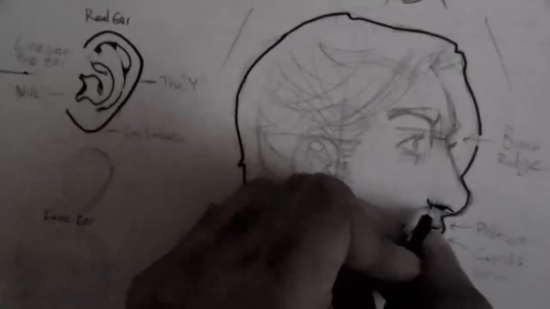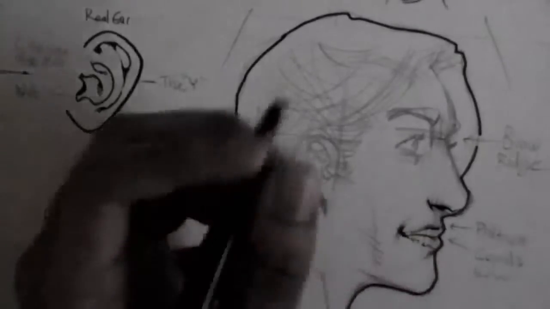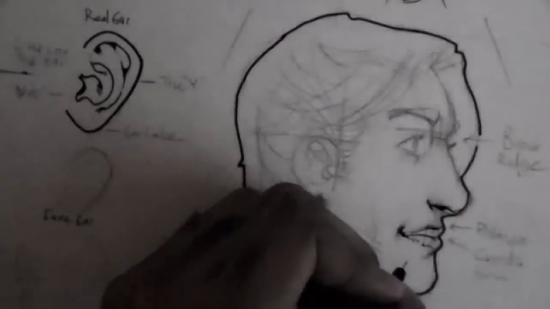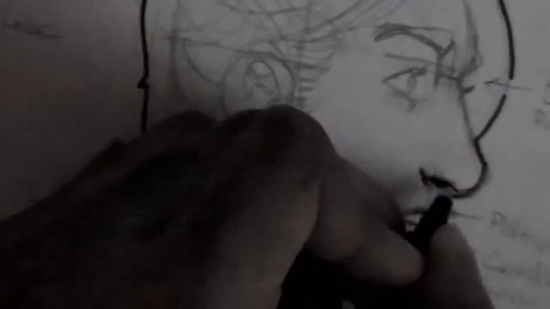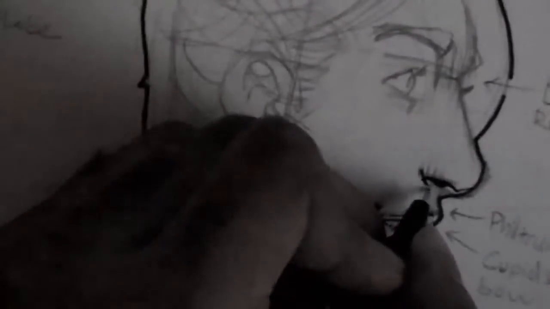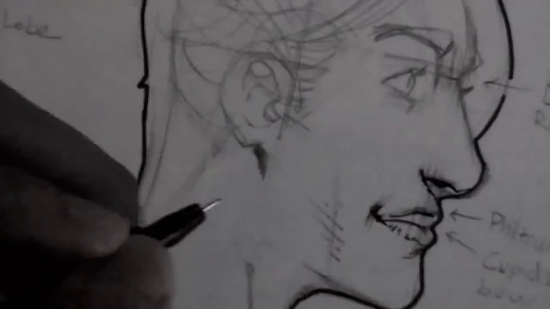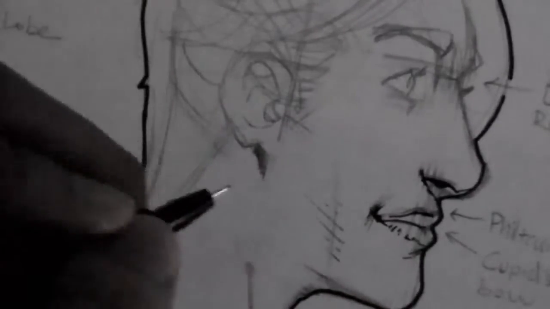In the bottom of the nose here, you can have the line from the bottom of the nose just run all the way across if you wanted to. Or you can just have it run halfway. Sometimes I've seen some people close it off like this. I do think that looks pretty good too.